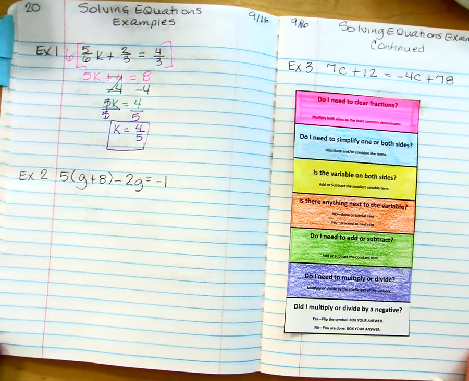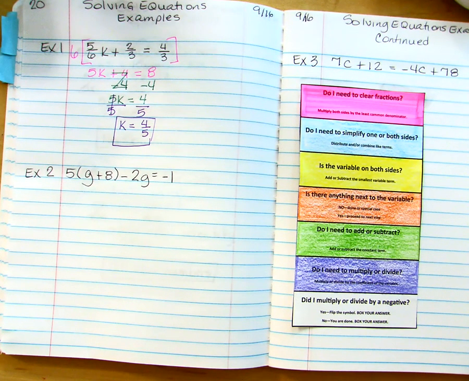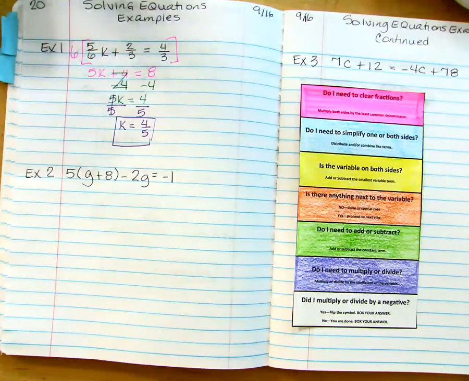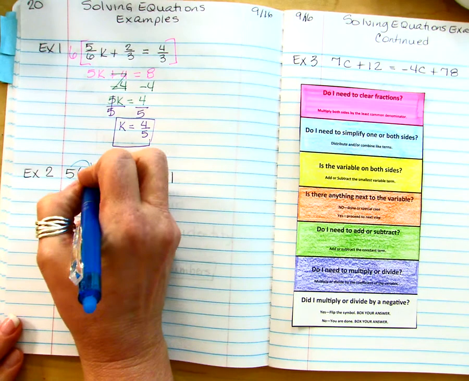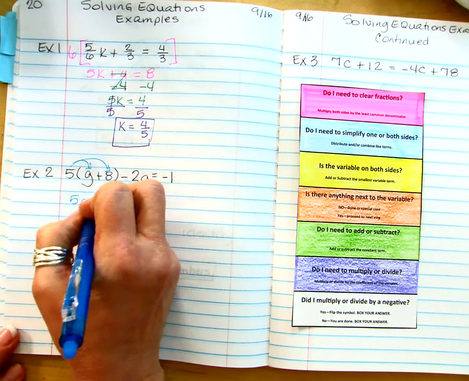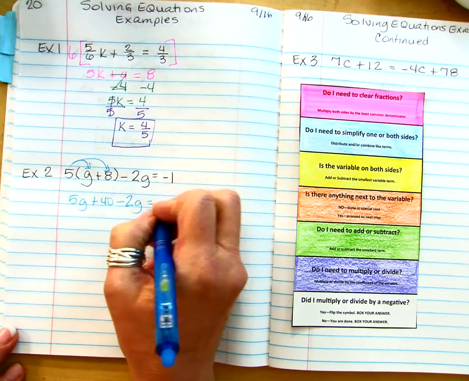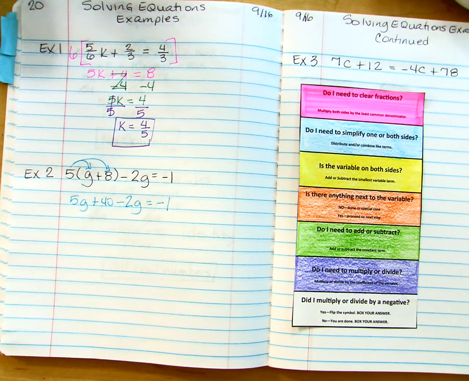Our next example is 5 times g plus 8 minus 2g equals minus 1. So, do I need to clear fractions? No. Do I need to simplify one or both sides? Yes, I need to simplify the left-hand side. So I will apply the distributive property, and that will give me 5g plus 40. Then we bring down the subtract 2g, and that all equals negative 1.